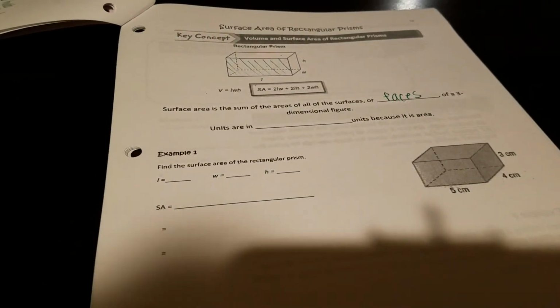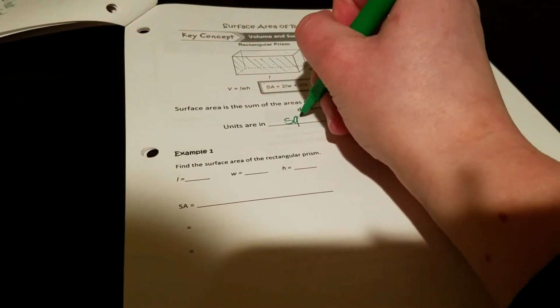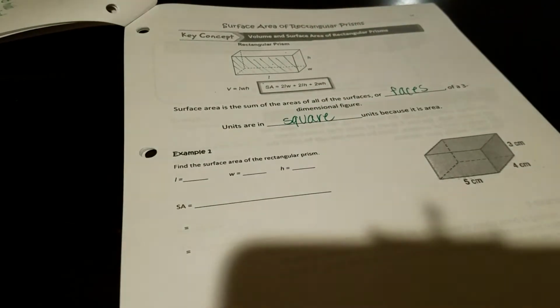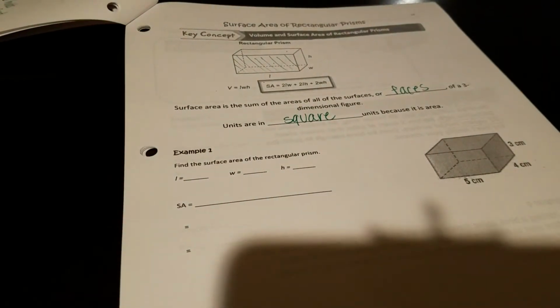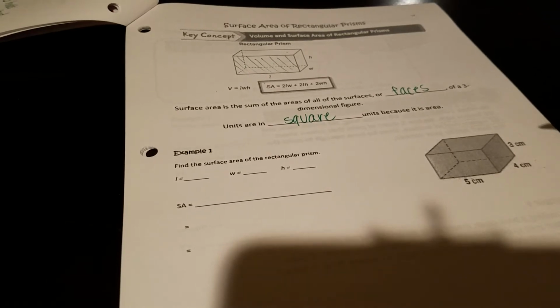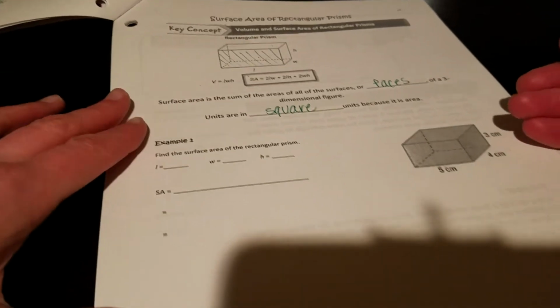Because we're talking about area again, our units are in square units. So if you remember from our area chapter, we used square units because we were taking everything and covering it in the squares. We're going to follow our formula.